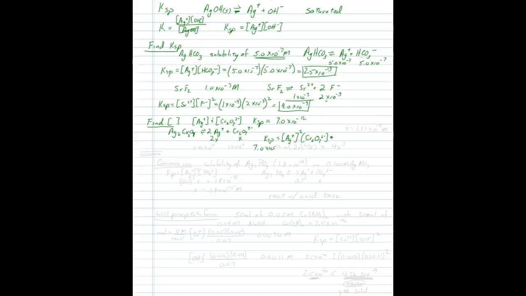7.0 times 10 to the negative 12 equals 2x squared times x, 4x cubed. Divide by 4 and take the cube root, you get x being a value of 1.21 times 10 to the negative 4 molar.